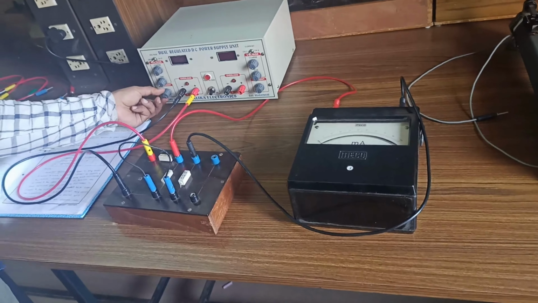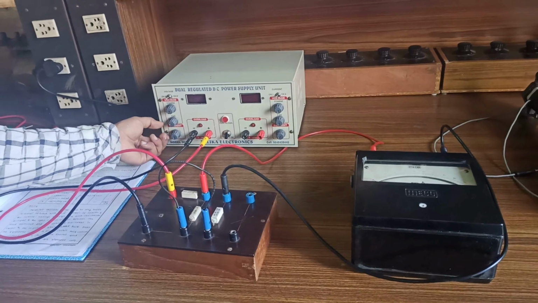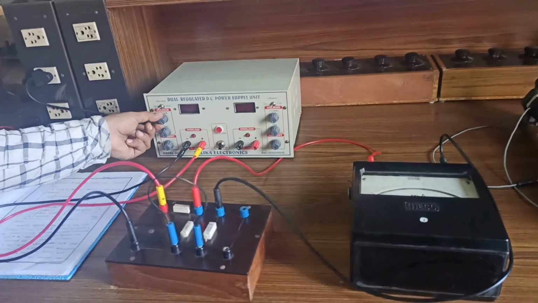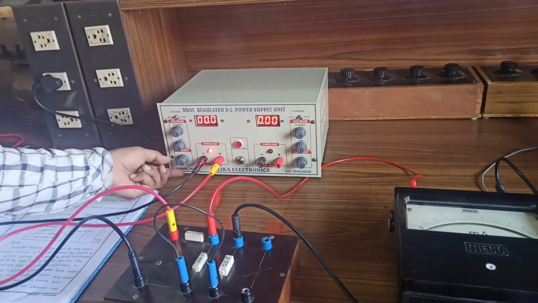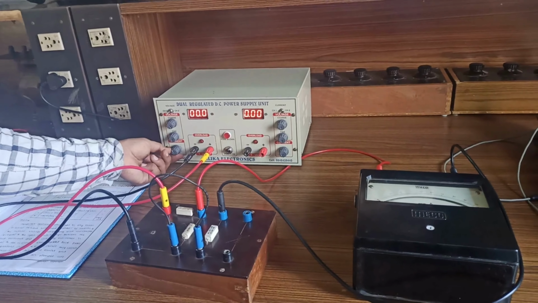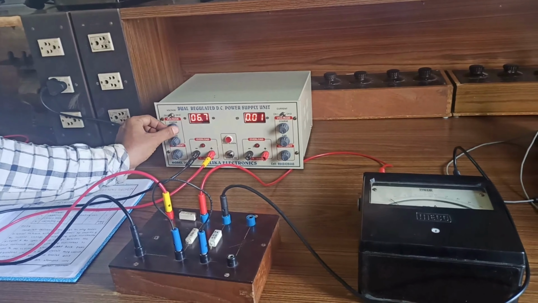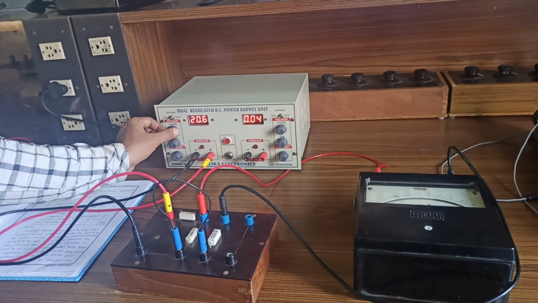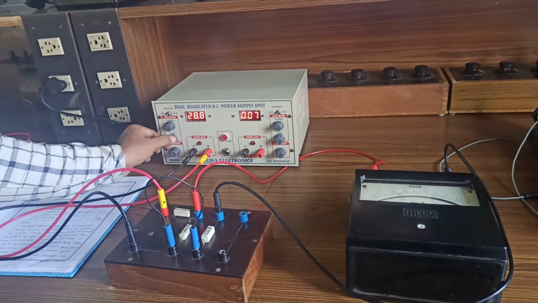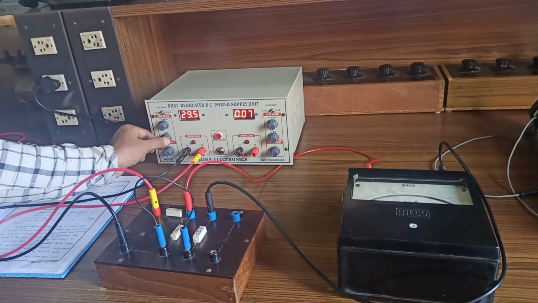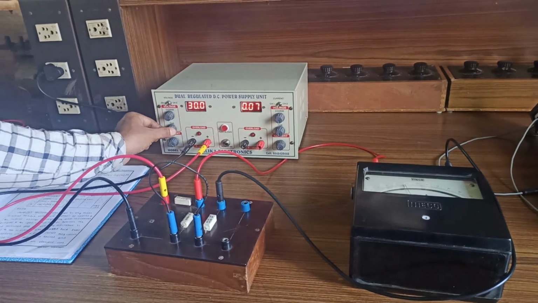The process of starting: whatever the condition of the RPS, initially keep the current knob at minimum and the voltage knob also at minimum. Just give the supply. As soon as you give the supply, keep the current knob at the maximum position and slowly increase the voltage. We need to apply a voltage of 30 volts and then go for fine adjustment. So approximately we have applied 30 volts.